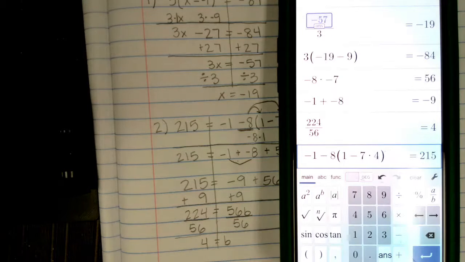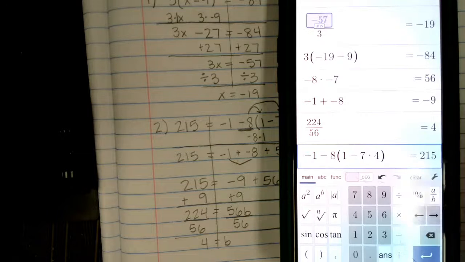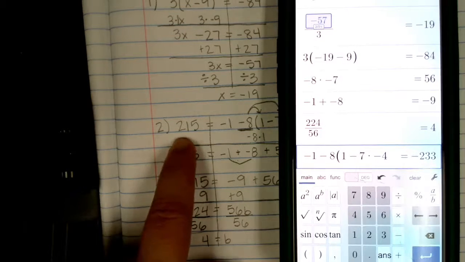We got it. If it gave me another answer other than 215, let's say we thought it was going to be a negative 4, we get negative 233. That's not the same, so that's not answering the question that we wanted.